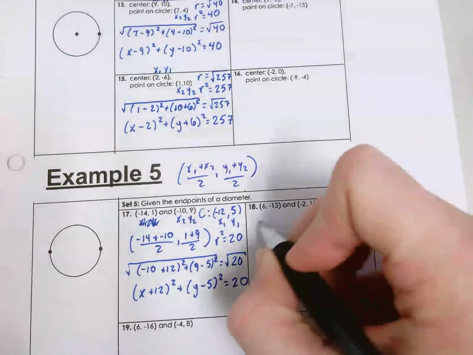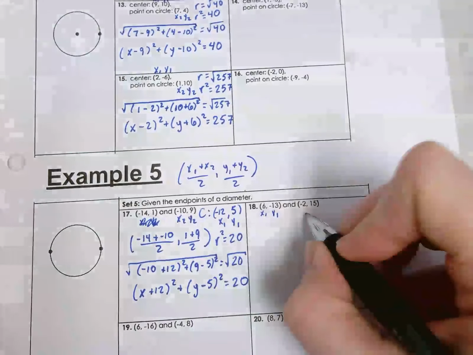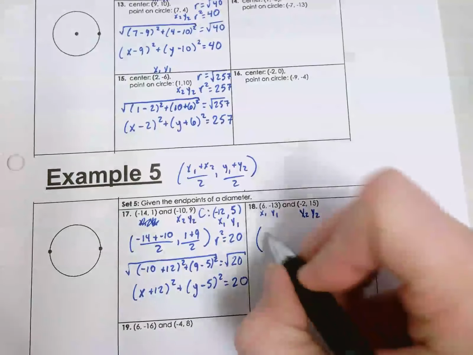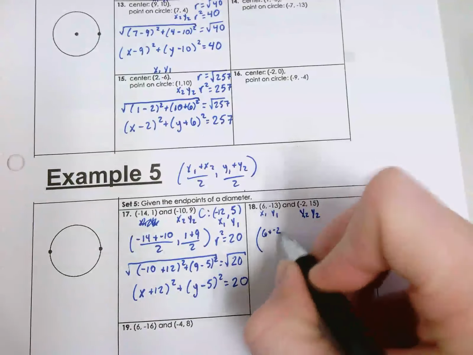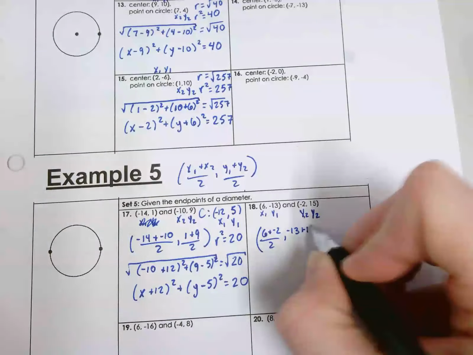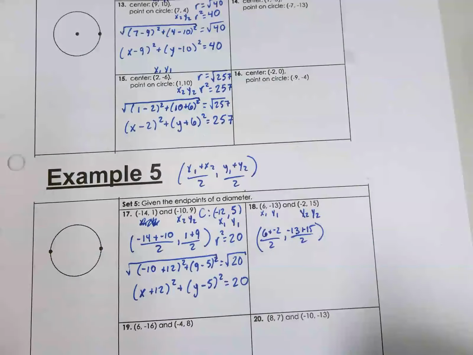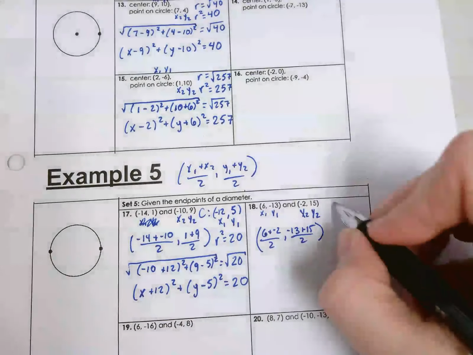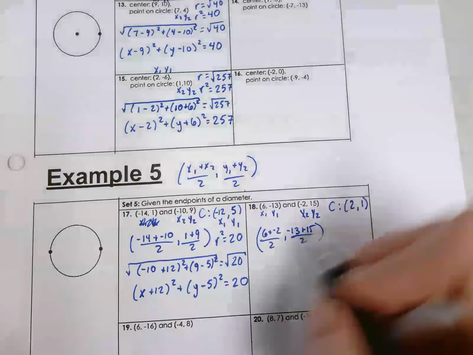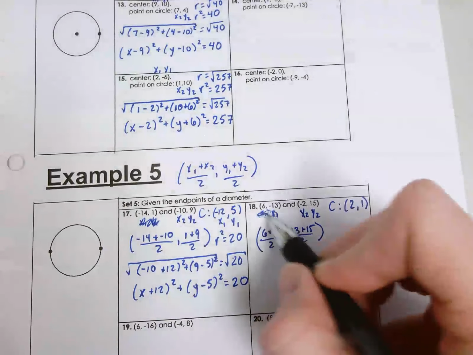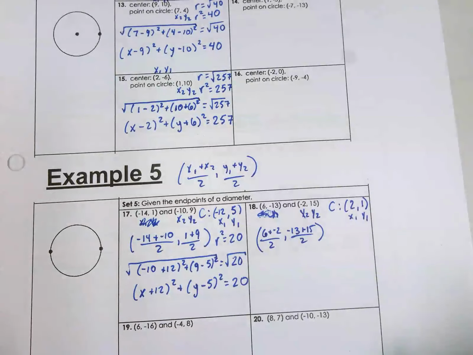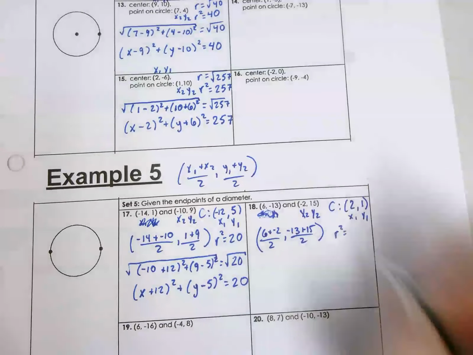I need to find the midpoint of these. So I'm going to let the first be x1, y1, and the second coordinate be x2, y2. Plug those into the midpoint formula. So that'd be 6 plus a negative 2 over 2, comma, negative 13 plus 15 over 2. And if I simplify those, I will get a center of 2, comma, 1. And once again, I'm going to let my center be my x1, y1, and I'm going to find the distance between these two in order to find my radius. And then I'll square it to get my r squared.